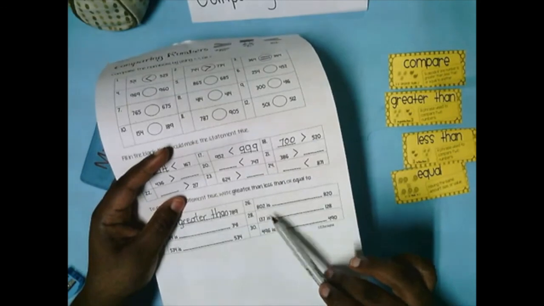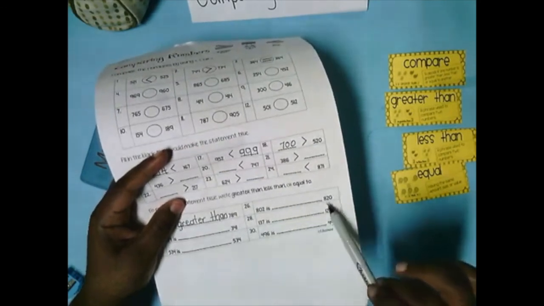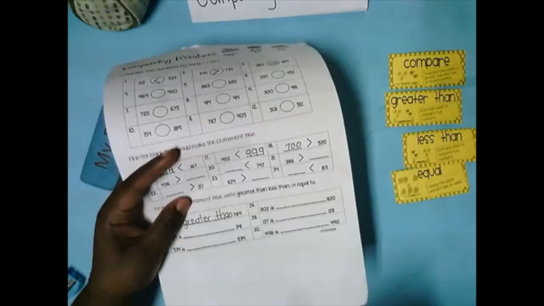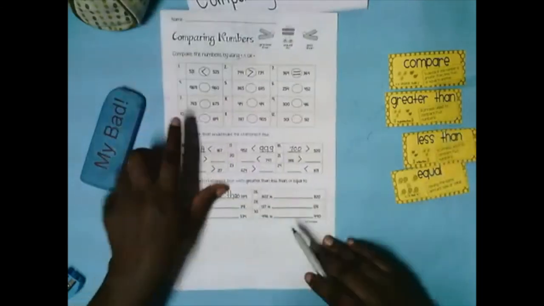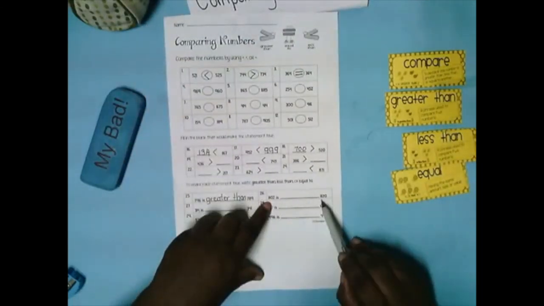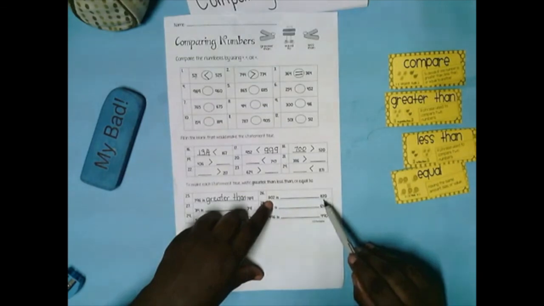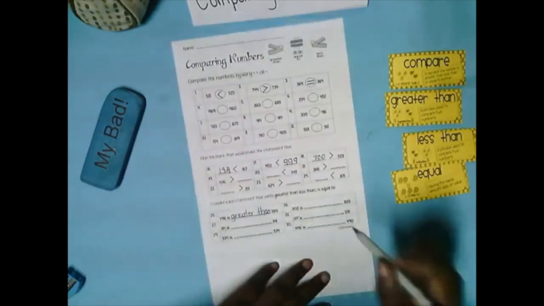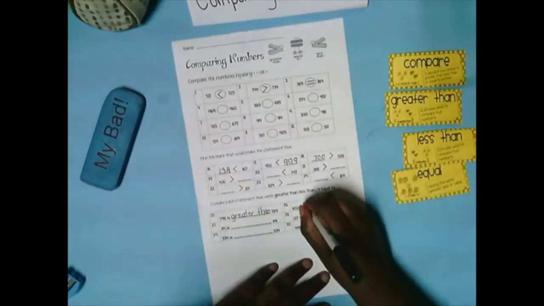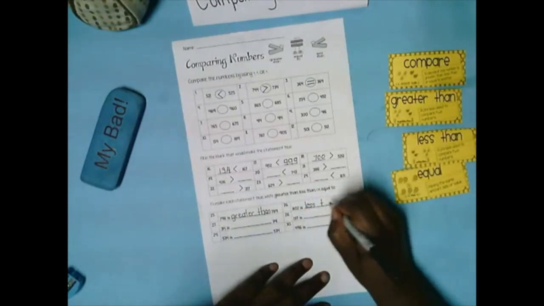Next one. I have 802 is blank 820. Ooh. So they both have 800s, 800, 800. But here we have 0 tens, no tens. But here we have 2 tens. 2 is more than 0. So that means 802 is less than 820.